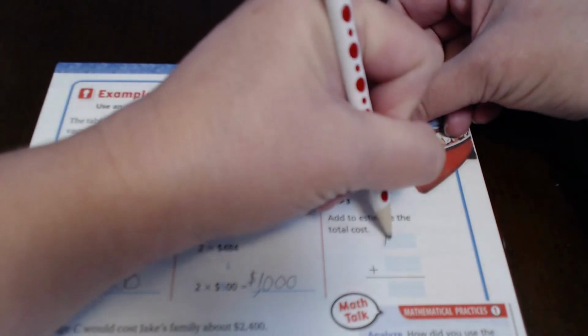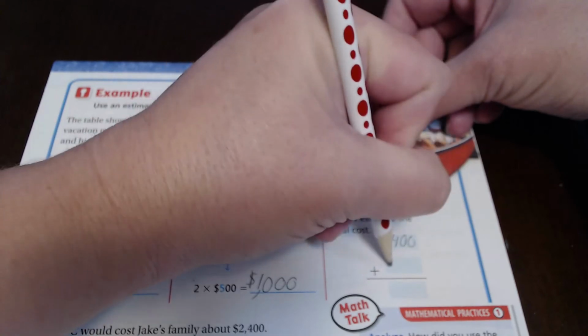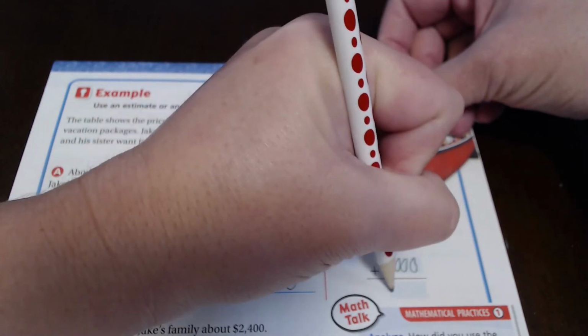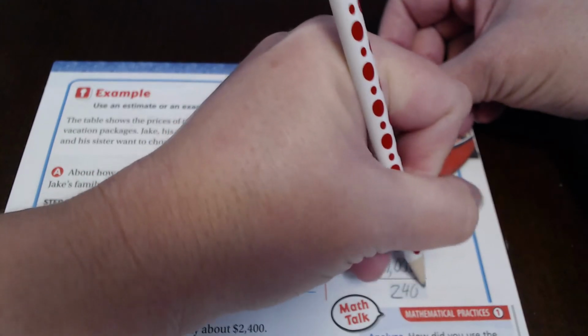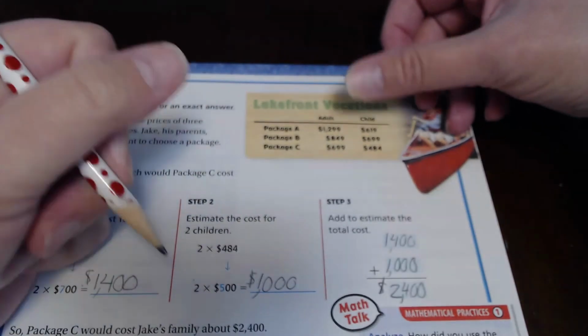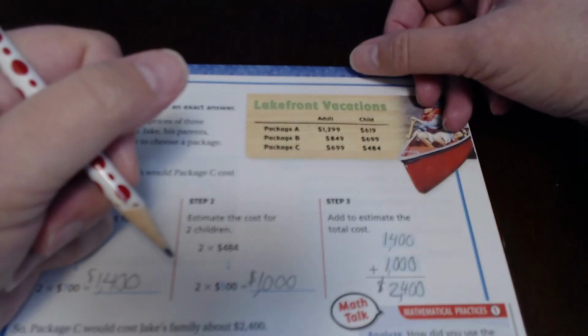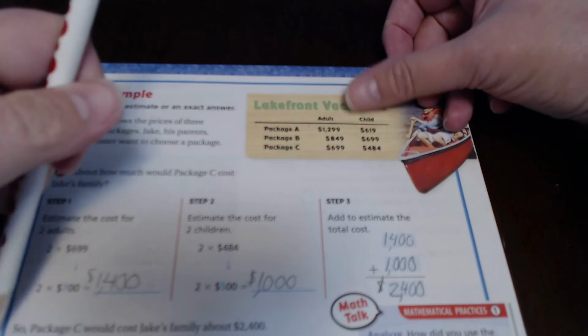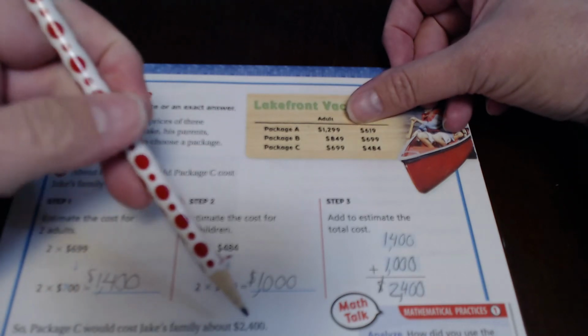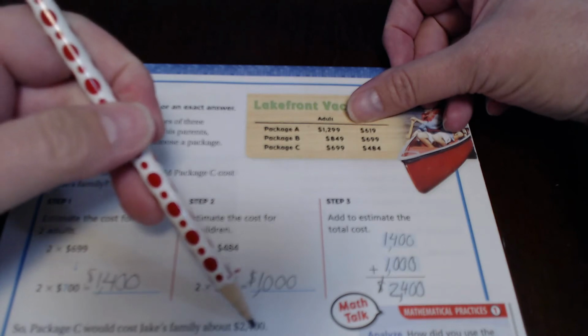Now, if we were to add these two together for an estimate, we would find that this would be about $2,400. So package C would cost Jake's family about $2,400.